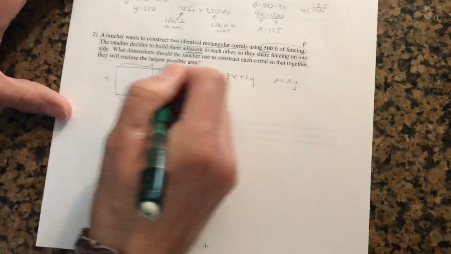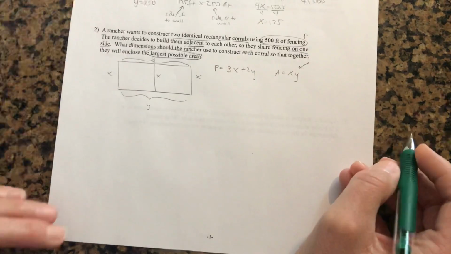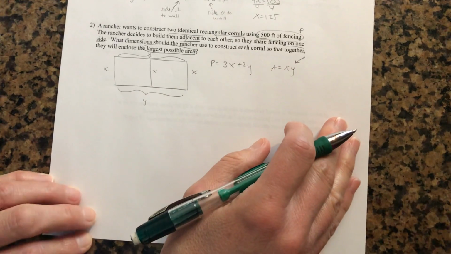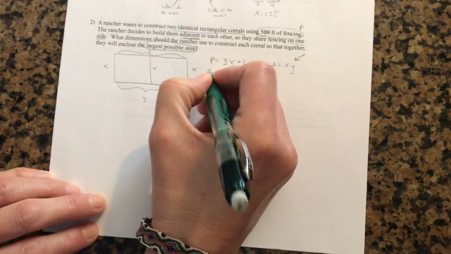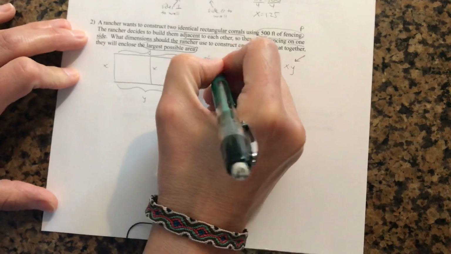We want to maximize the area, so this is the one we're going to differentiate. So we're going to isolate either the x or the y. I don't remember offhand which one is easier, so let's just stick with the y. So perimeter, oops, we forgot, we know perimeter. Perimeter is 500. So we have 500 right here.